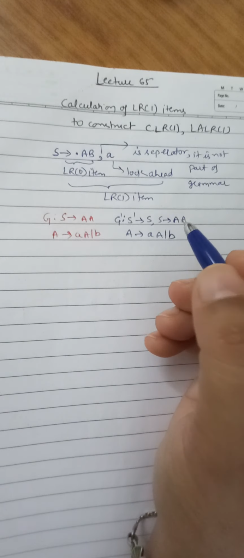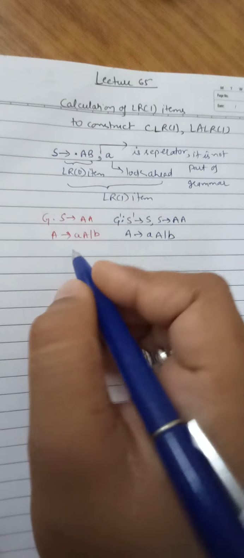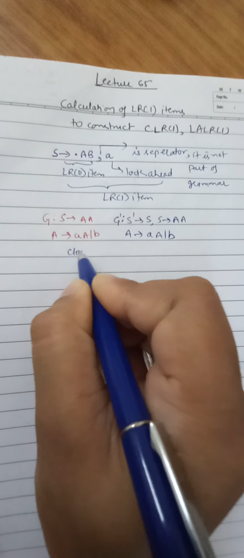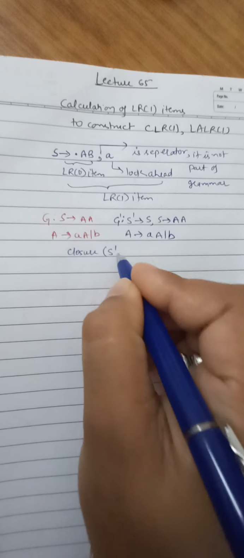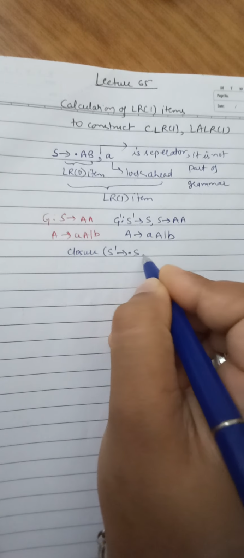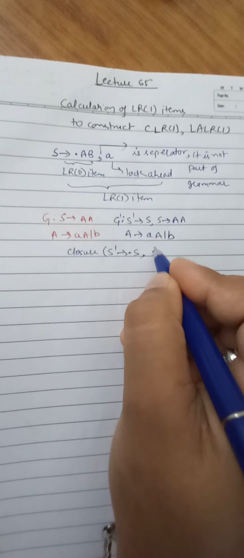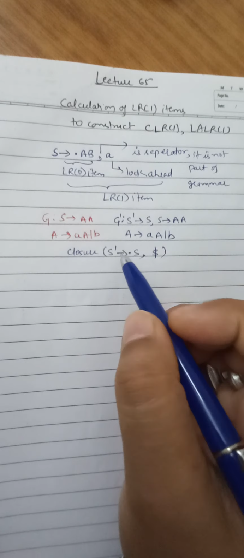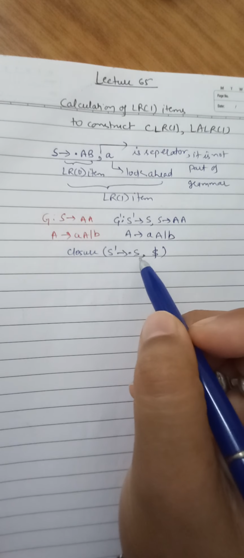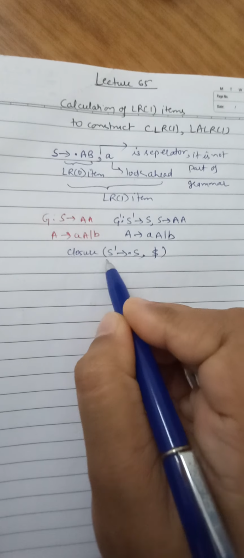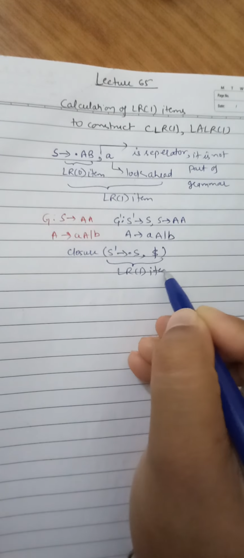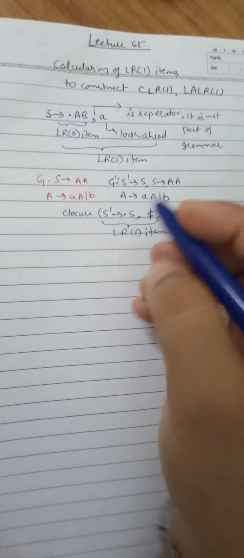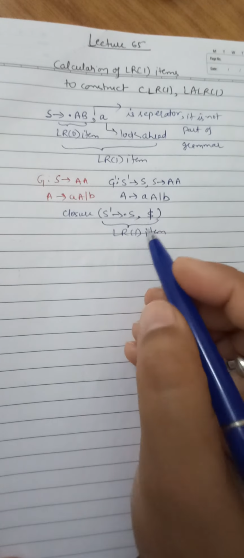And then we will calculate the closure. Then S' → .S, $. This is called an LR1 item. So how are we going to write it?